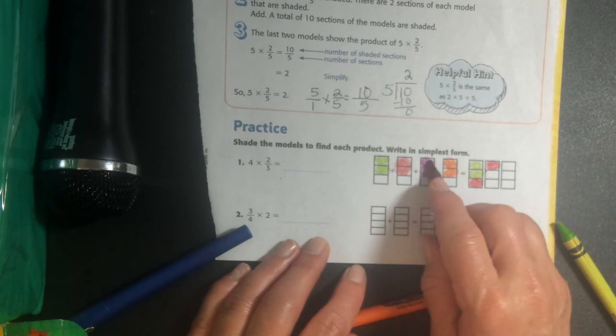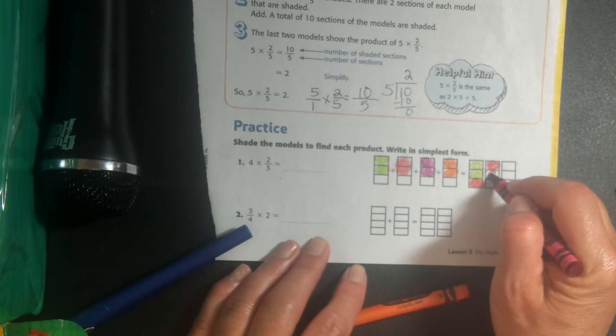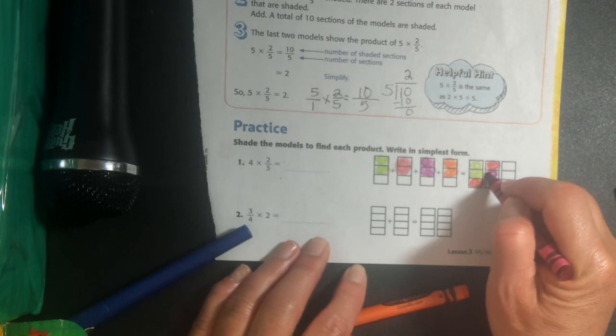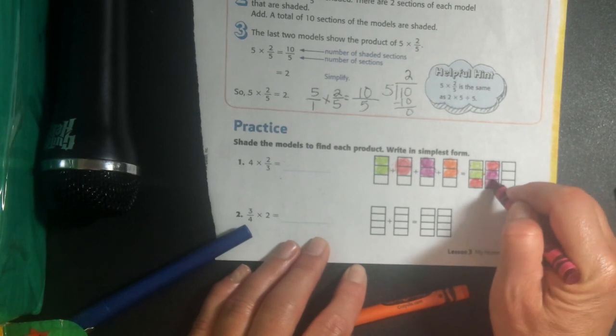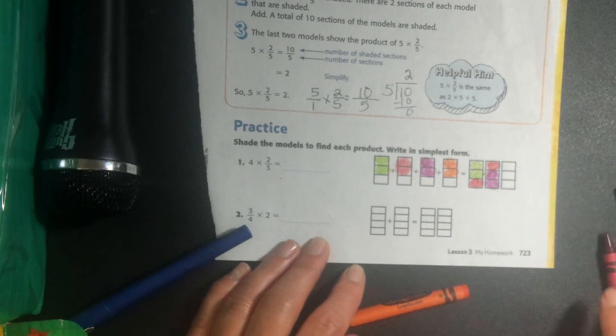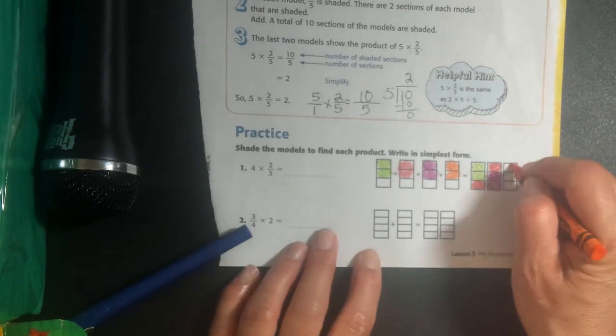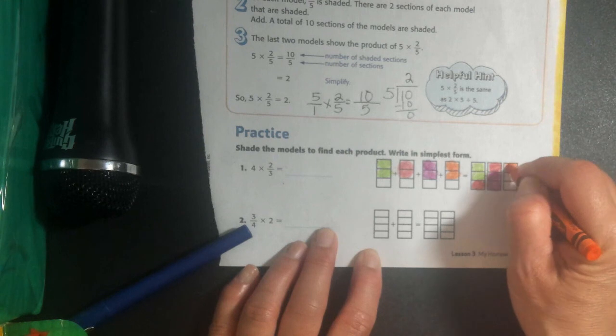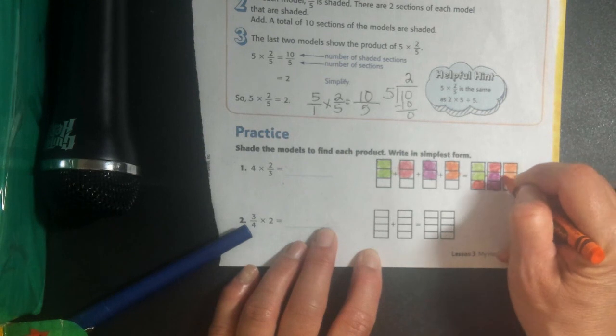And now I need to color these 2, so I will color this one and this one. And now 2 more. So I'm going to color 1 and 2.